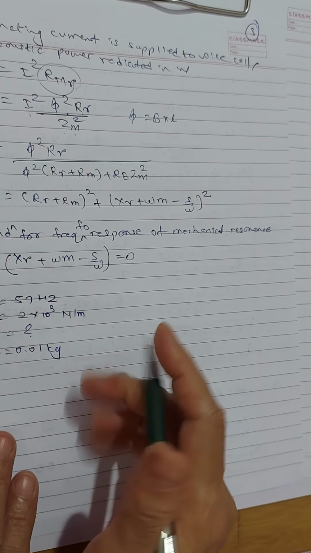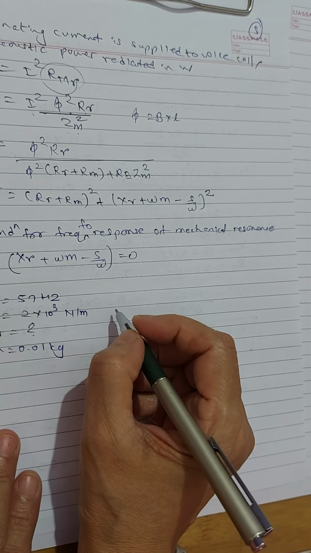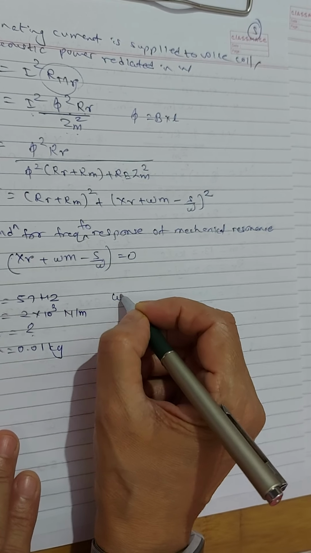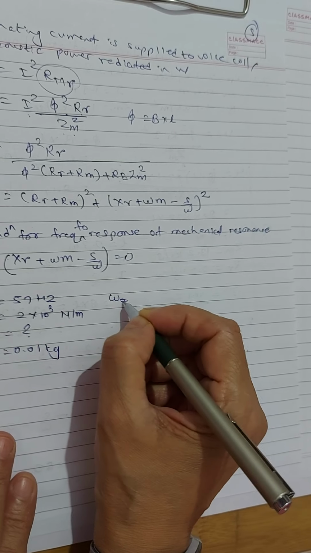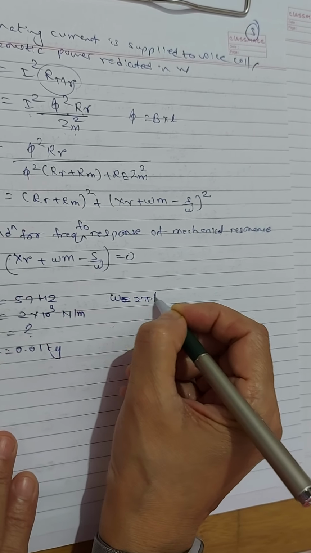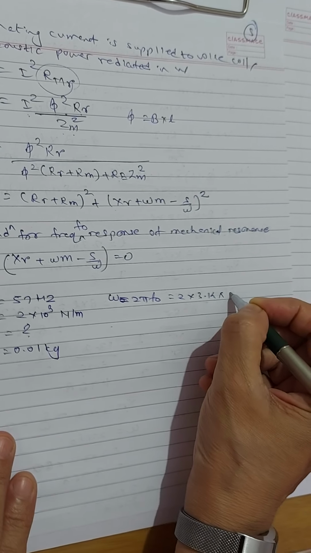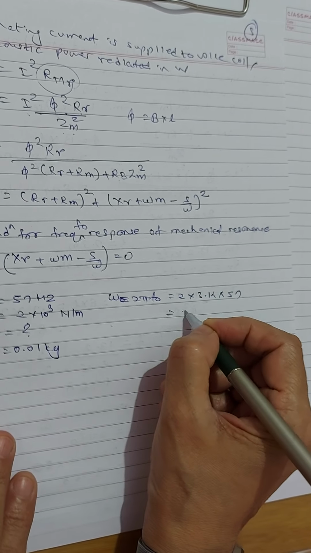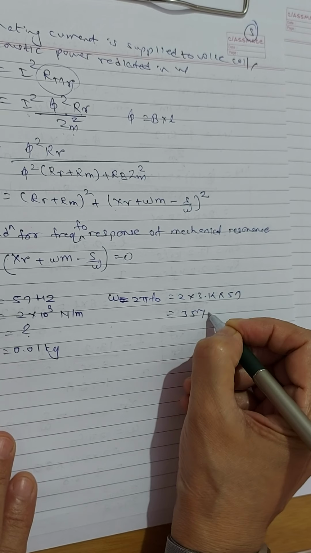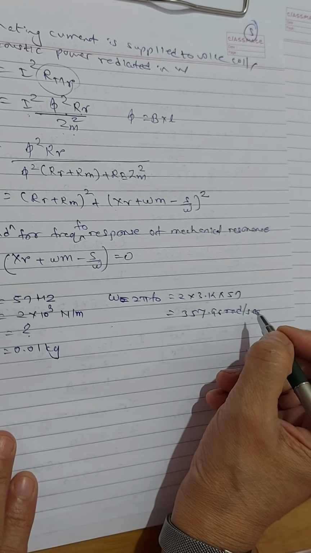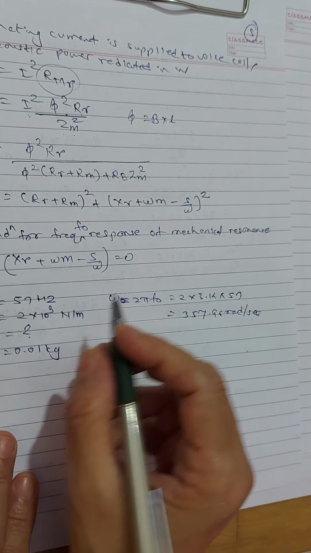Fine, not an issue. So obviously try and get omega. So omega is 2 pi f0. So 2 into 3.14 into 57 will get around 357.96 radians per second.